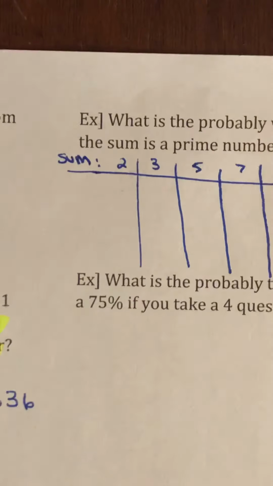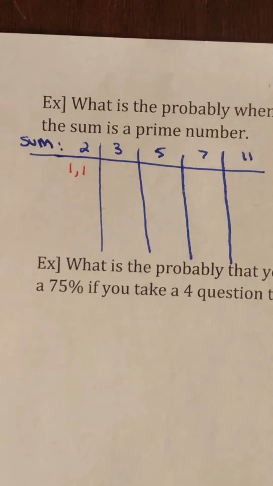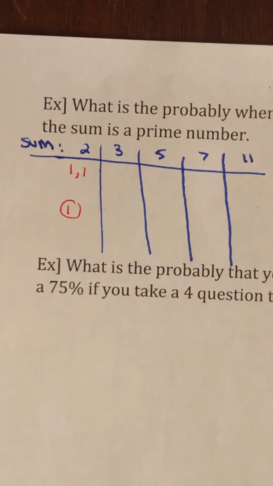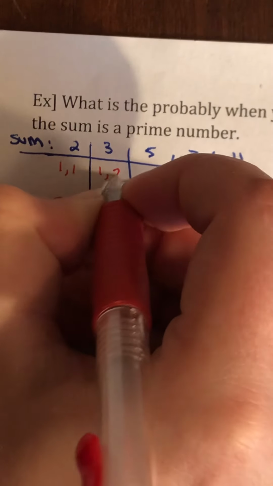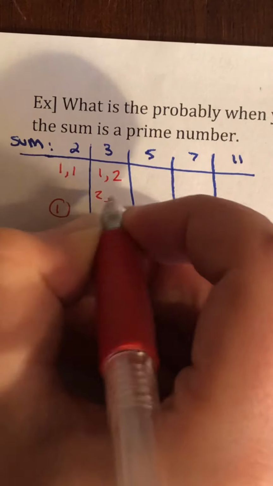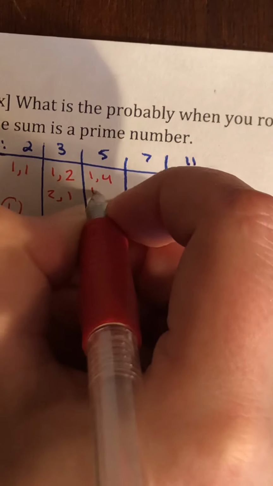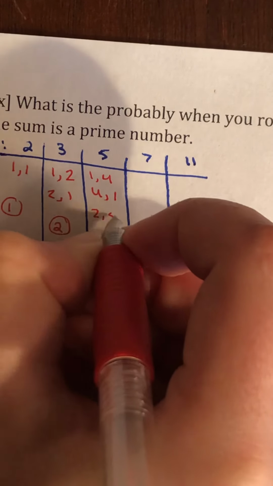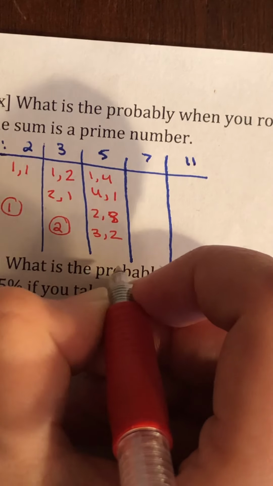Well, if it's a 2, only if I roll a 1 and a 1. So there's one possibility that the sum is 2. For 3, I could roll a 1 and a 2, or a 2 and a 1. For 5, it could be a 1 and 4, a 4 and 1, a 2 and 3, a 3 and 2.